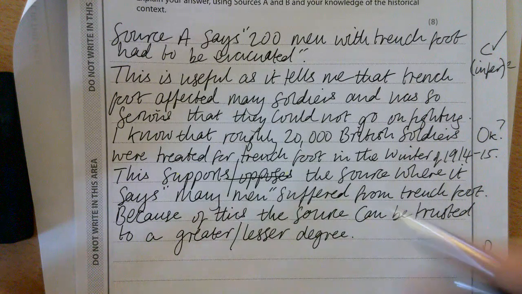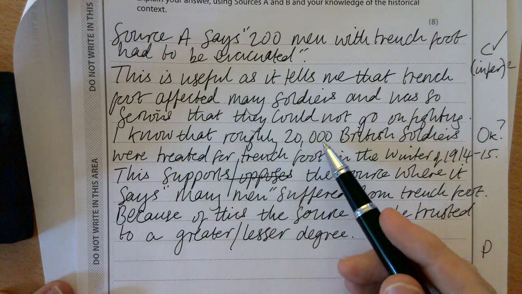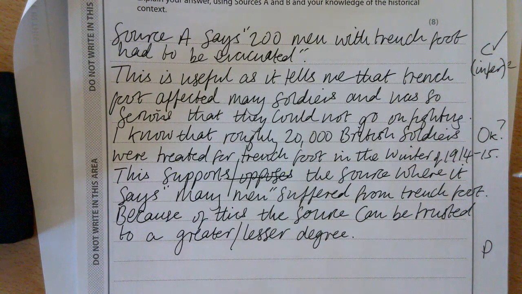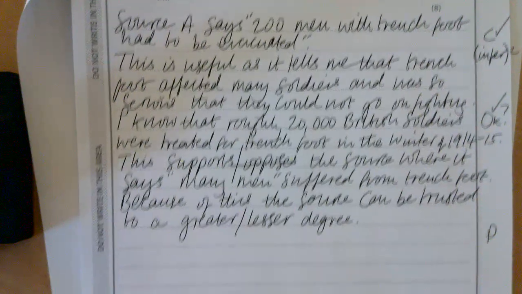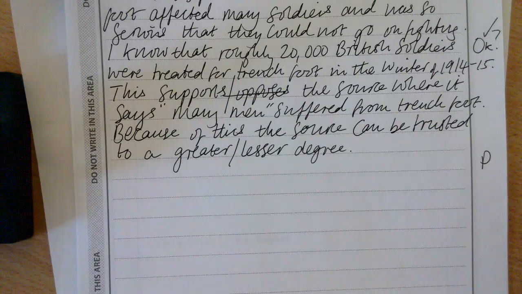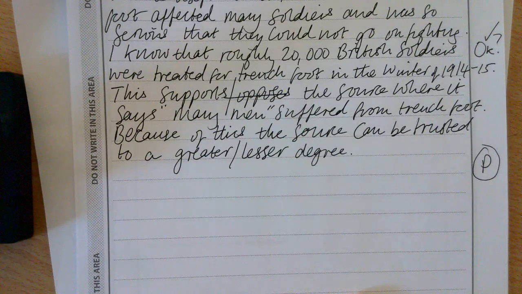Okay, so I've given some of my own knowledge and I've said whether that supports or opposes the source. And again, I can tick this bit off now. I've compared it to my own knowledge. I've put it through that test. Then the last bit is also the most important bit. It's this letter, it's P. This is where we look at the provenance of the source. So what type of source it is, where it was made, when it was made, all that kind of stuff, and just leave a discussion on what is potentially helpful and what is potentially less helpful.